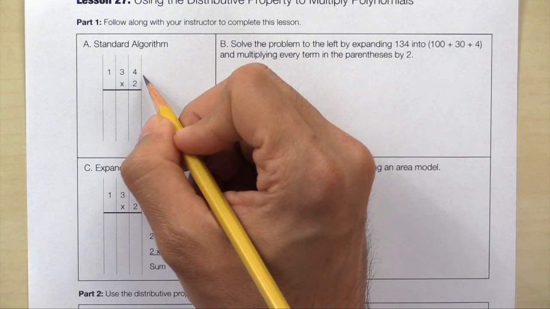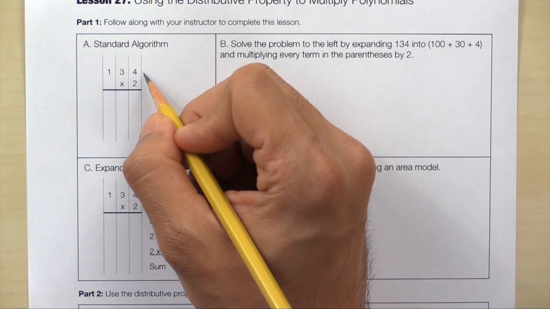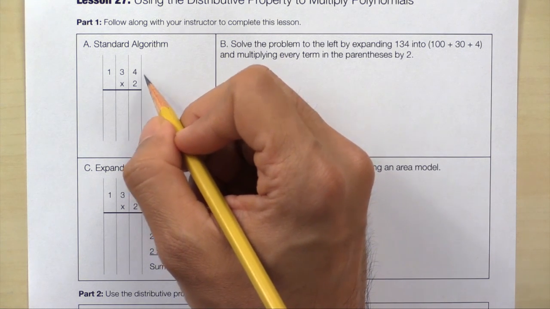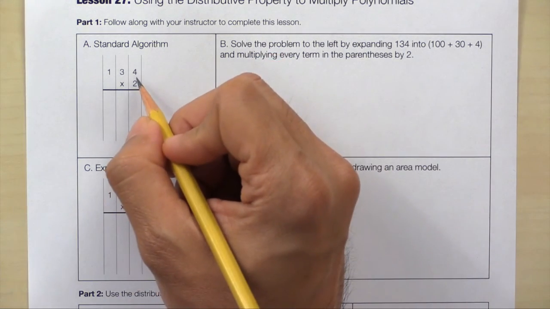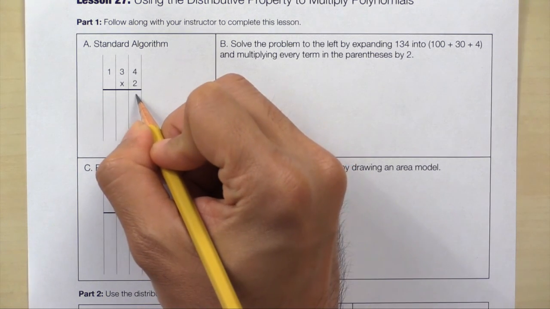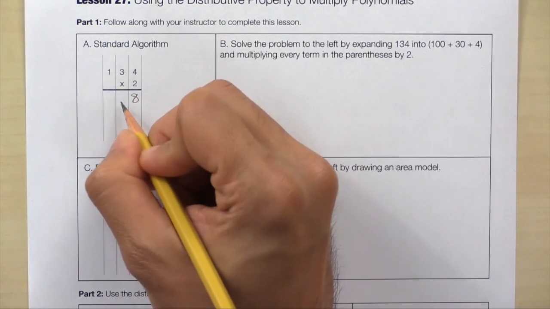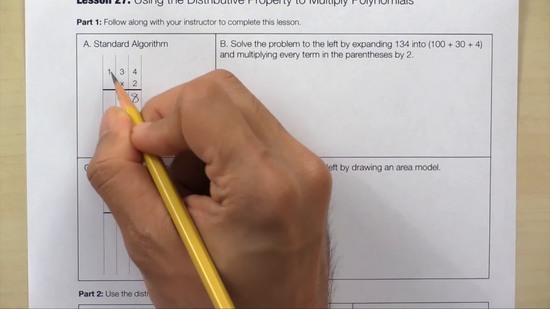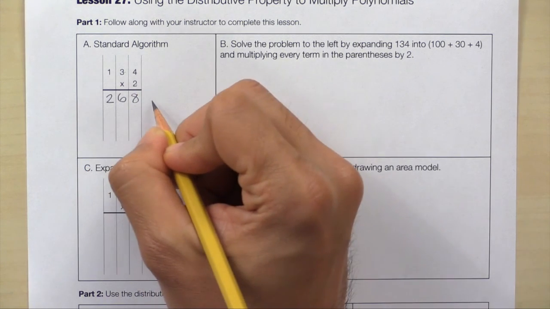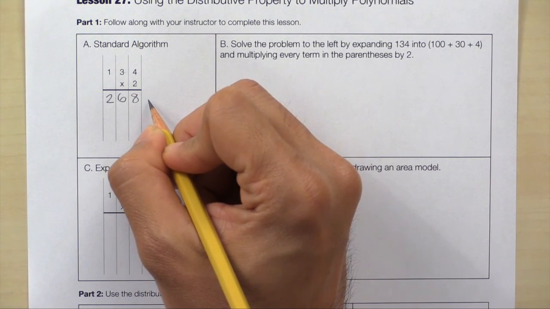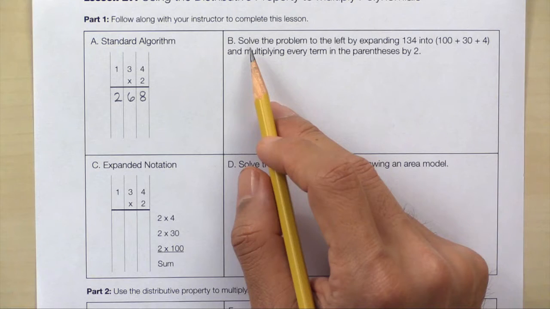Here's box A. We have 134 times 2, and we'll multiply using the standard algorithm. 2 times 4 is 8. 2 times 3 is 6. 2 times 1 is 2. Final answer, 268.